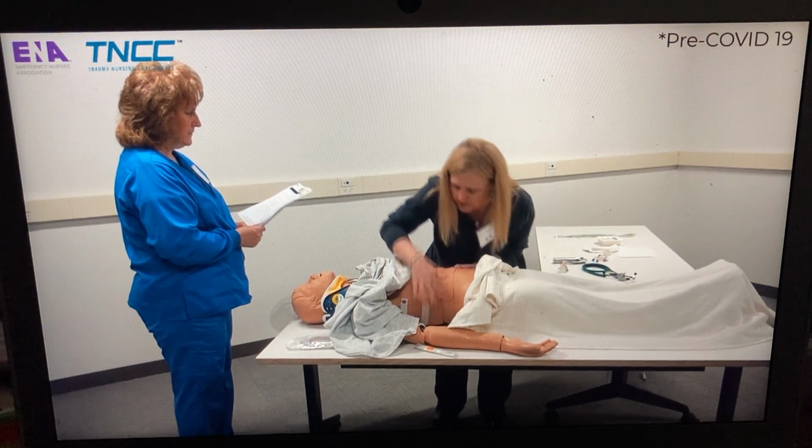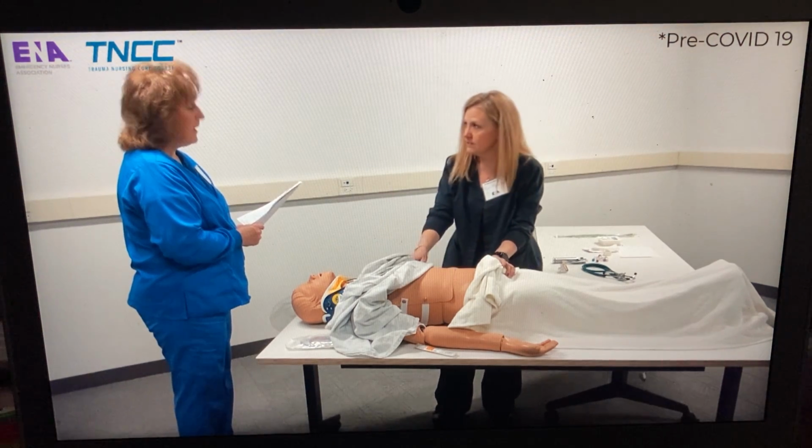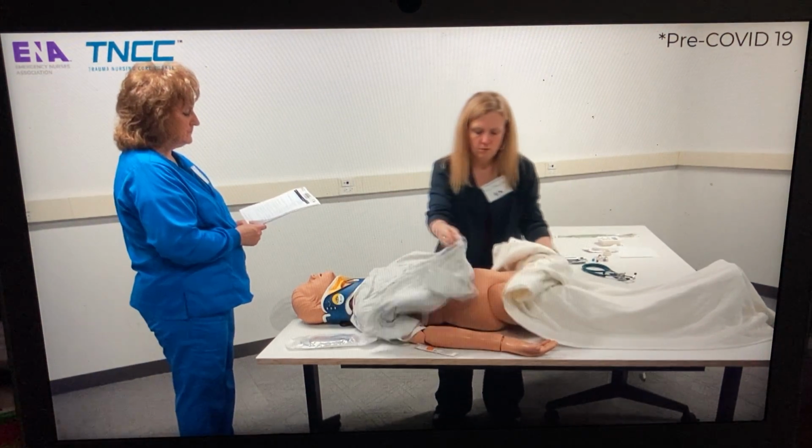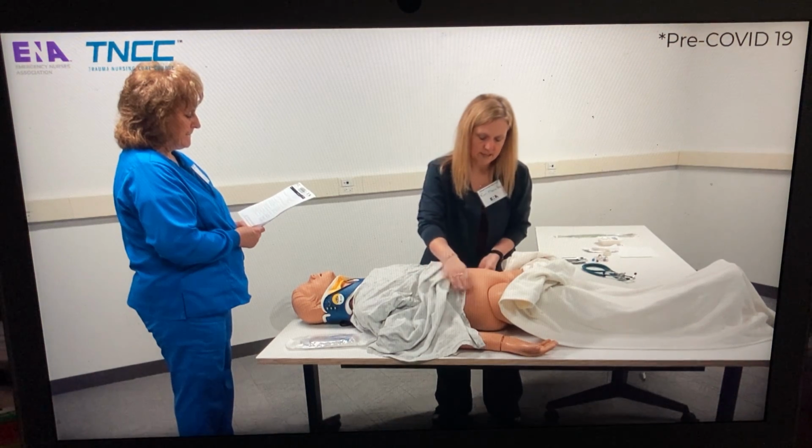No abnormalities are noted. Okay, and then we'll inspect and palpate both flanks as well, again looking for bruising, lacerations, contusions, or abrasions. No abnormalities are noted. Okay, and then we'll move down to the pelvis. We're going to inspect and palpate.